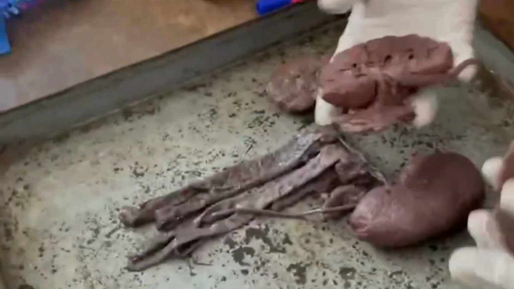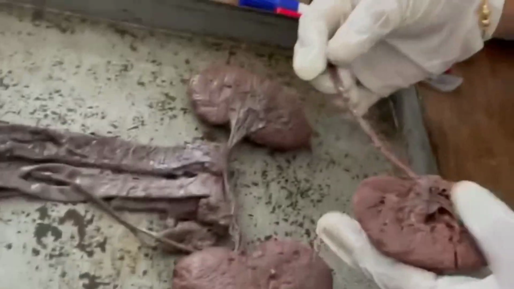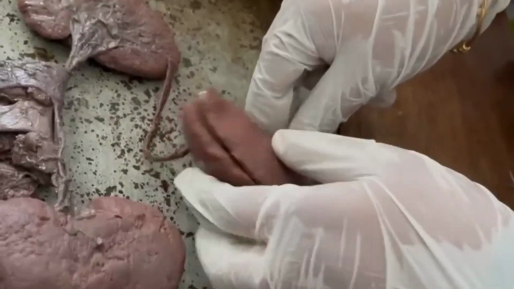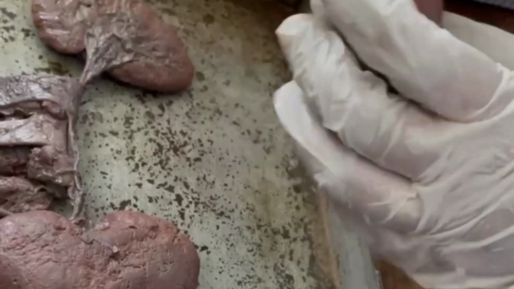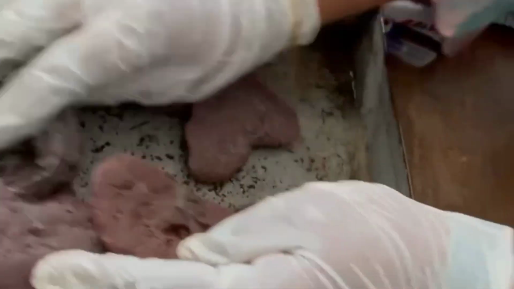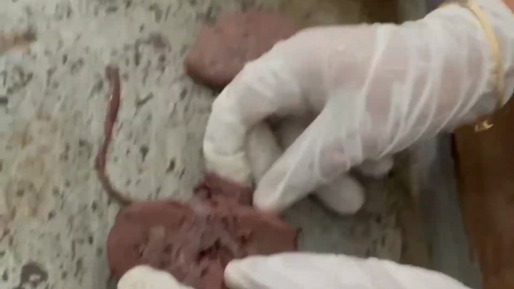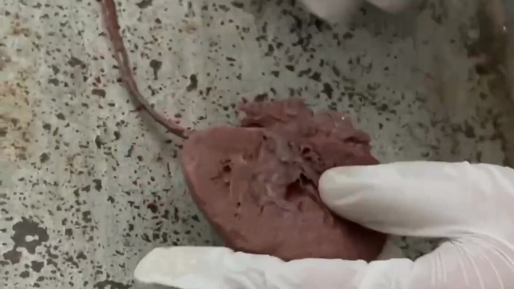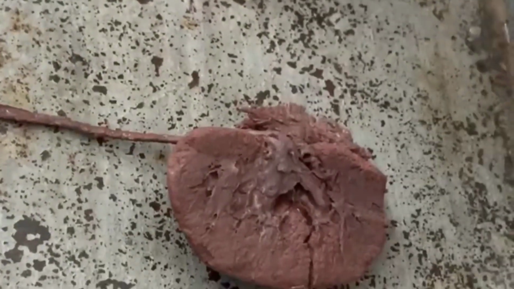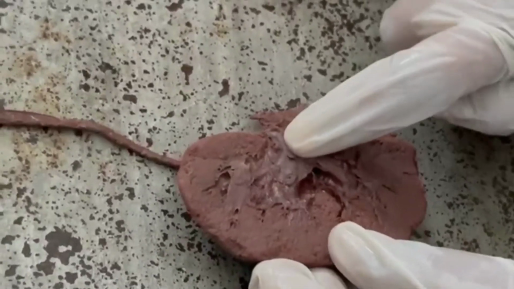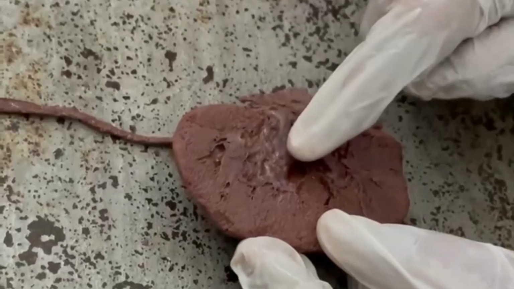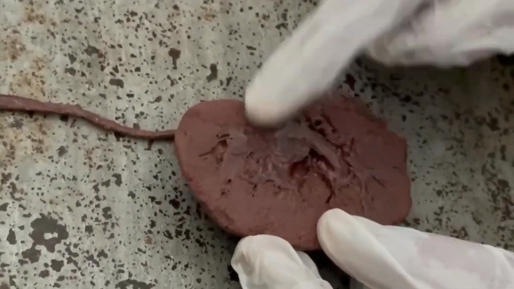These are the dissected portions of the kidneys. It is dissected longitudinally. This is the suprarenal gland. This is the renal pelvis. The renal pelvis opens into the renal sinus. This area is called the renal sinus. The renal sinus is formed by the union of 2 to 3 major calyces.